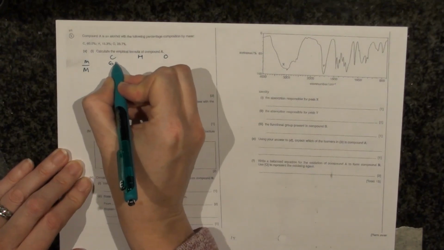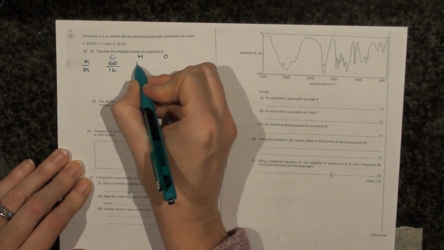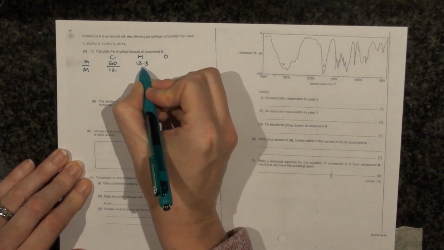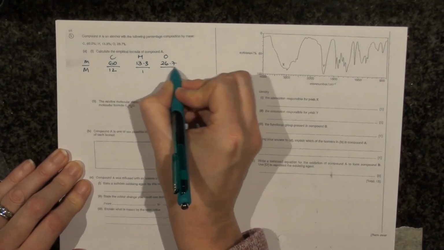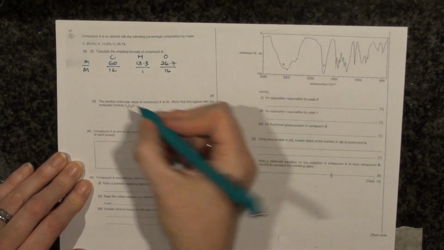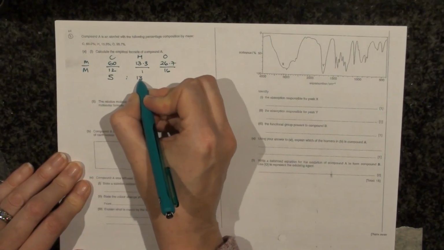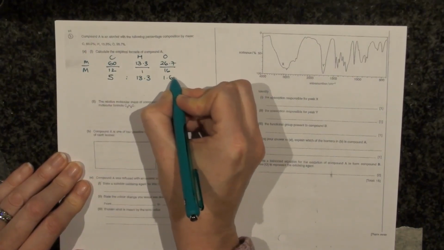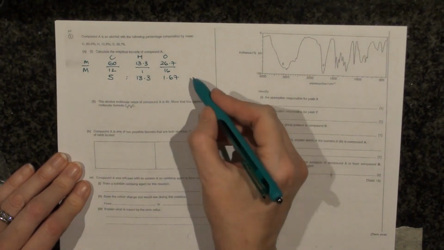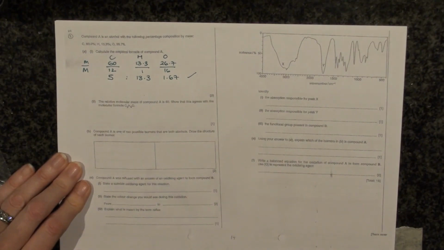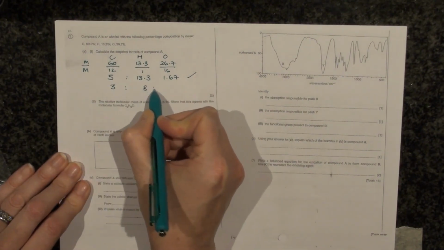You're looking for the percentage, which can act like a mass over the molar mass. So for hydrogen, 13.3 over 1, oxygen, 26.7 over 16. It's this next answer that will get you your first marking point: 5 to 13.3 to 1.67. So there's our first marking point. And then if you divide by the smallest, that gives you 3 to 8 to 1.